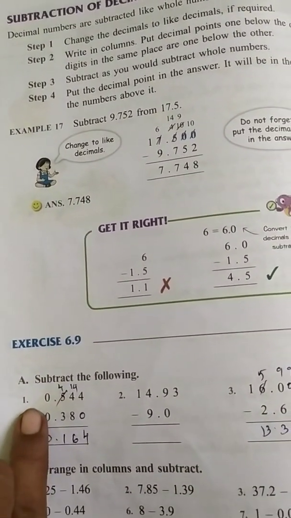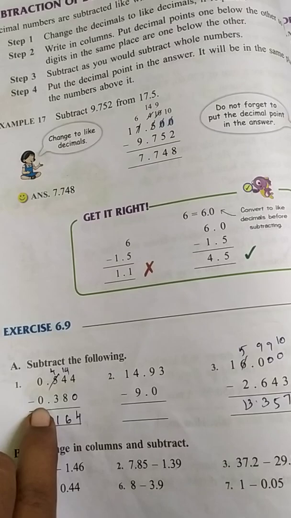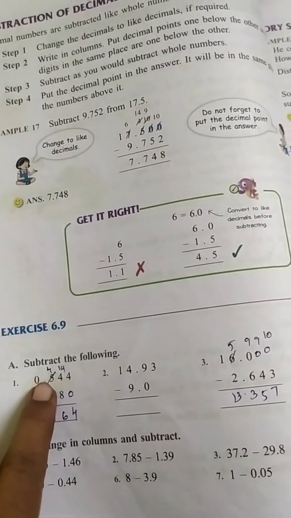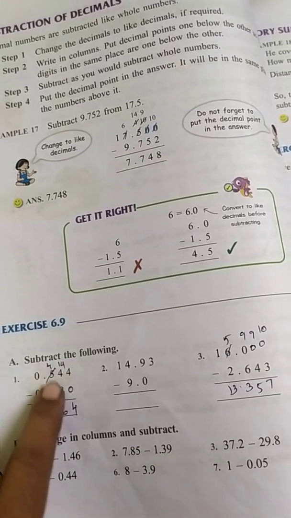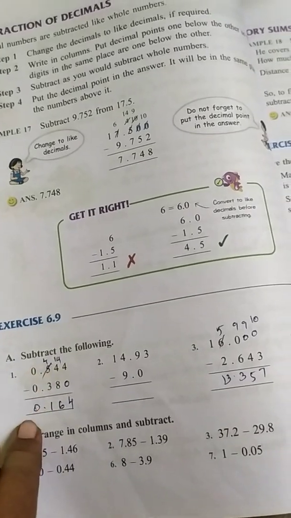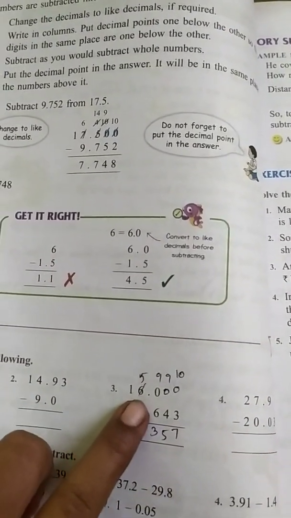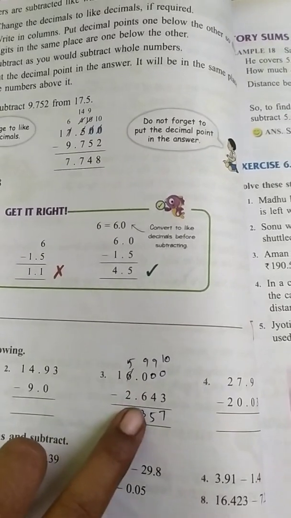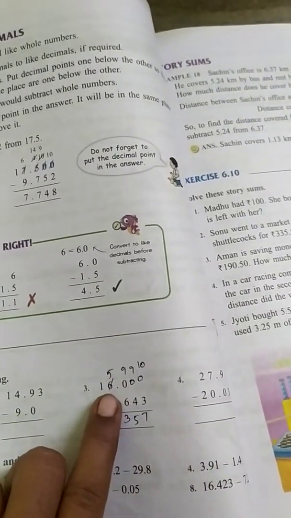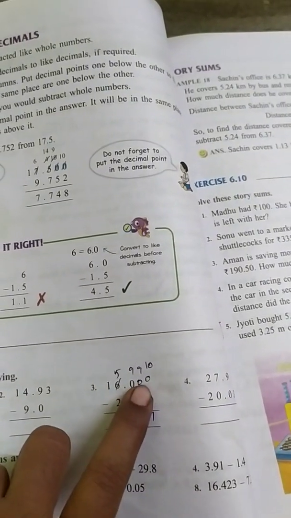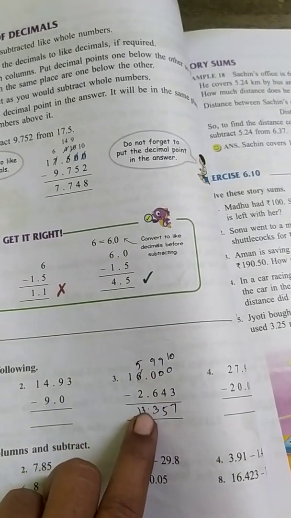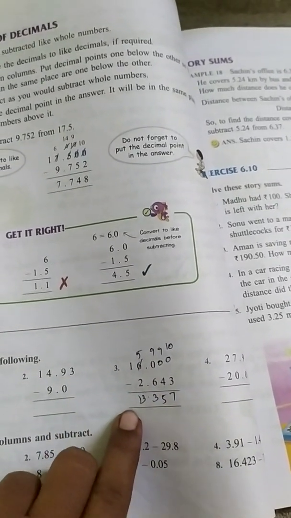Now the first problem is 0.544 minus 0.380. 4 minus 0 is 4. 4 minus 8 is not possible, so borrowing from 5, the 5 will become 4, 14 minus 8 is 6, 4 minus 3 is 1, 0 minus 0 is 0. And next is 16.000 minus 2.643. From 0 you cannot subtract, so borrowing from 6, it will become 5 and the remaining zeros will become 9, 9, 10. 10 minus 3 is 7, 9 minus 4 is 5, 9 minus 6 is 3, 15 minus 2 is 13.